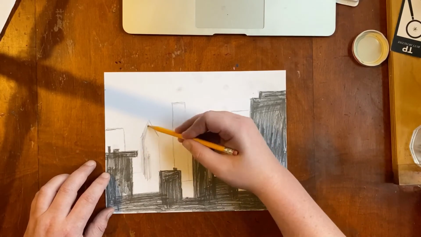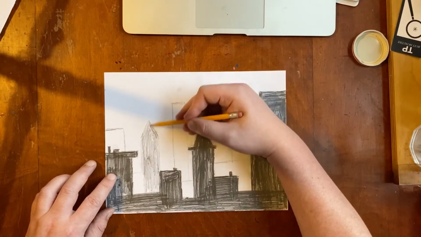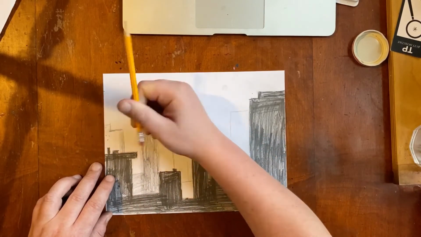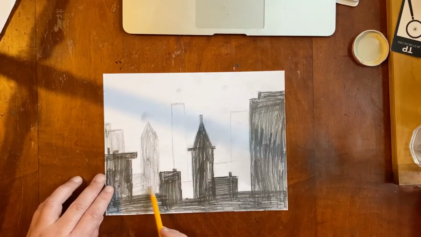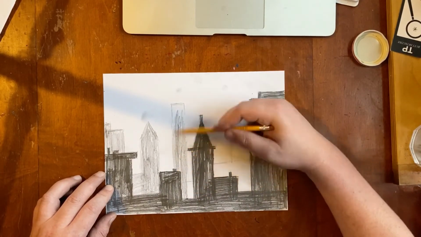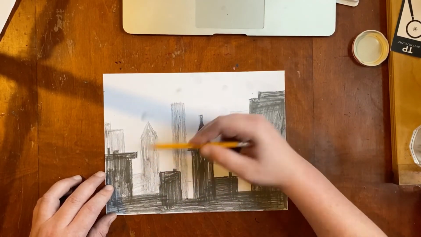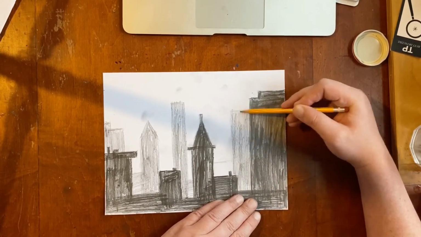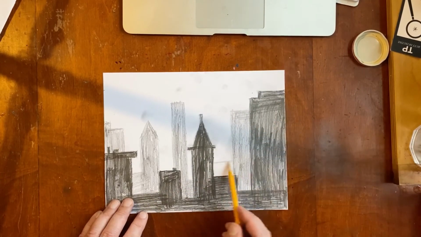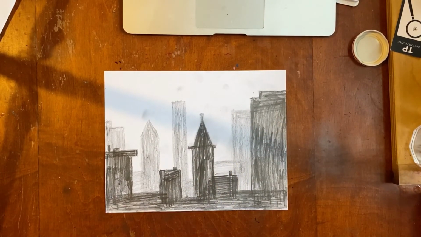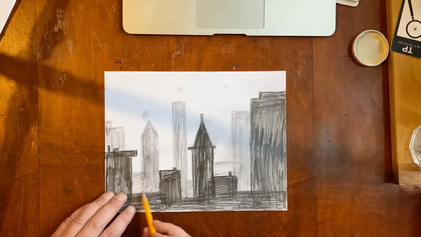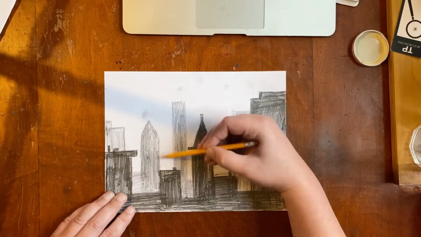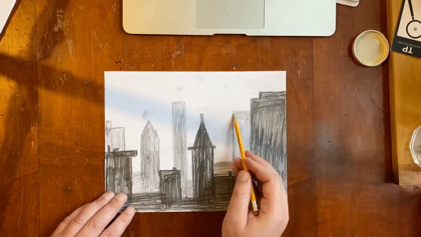When you're done outlining the middle ground buildings, you're going to start to fill in those with your middle value. Not the darkest, not the lightest, your middle one. Again, just keep going. Do your best to make it neat, not scribbly. Try to make the same value within the whole middle ground. This might take some practice. Going over it again, making it a little bit darker if you've made it too light is just fine. You can also do that with the dark value.